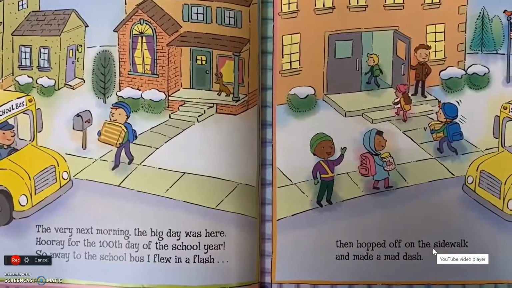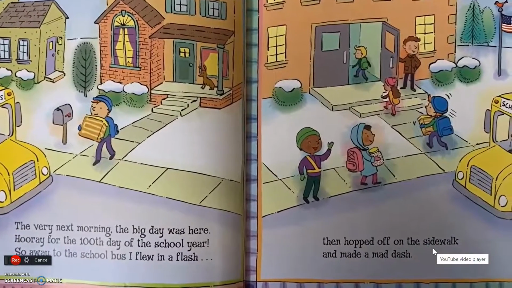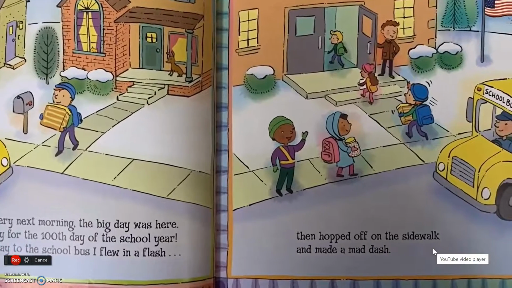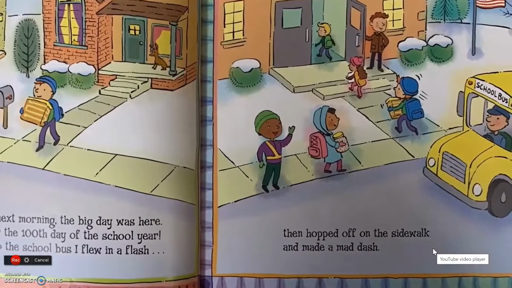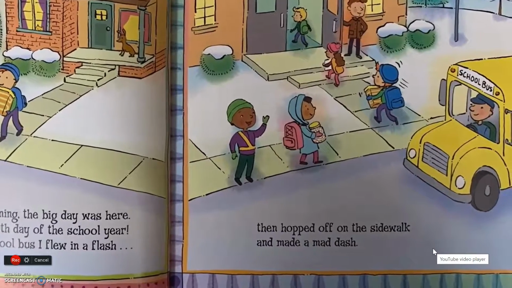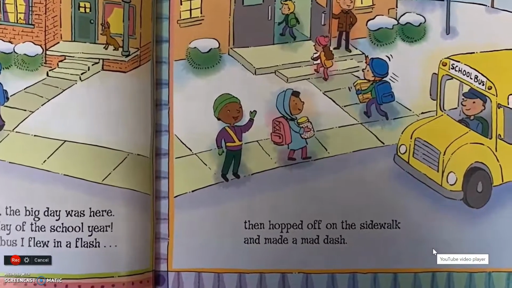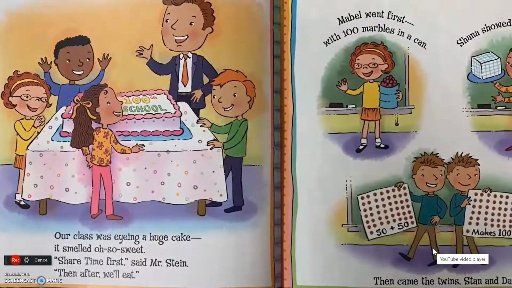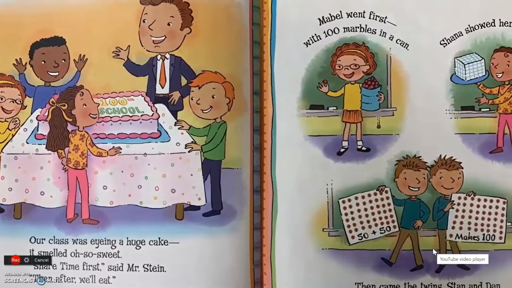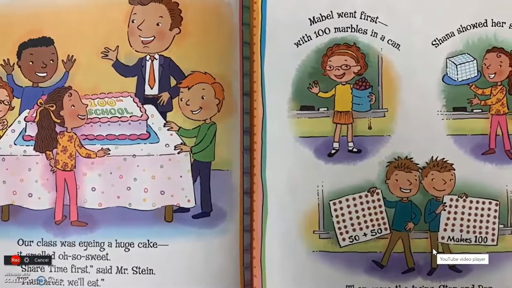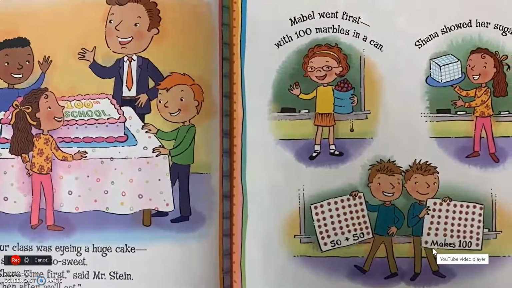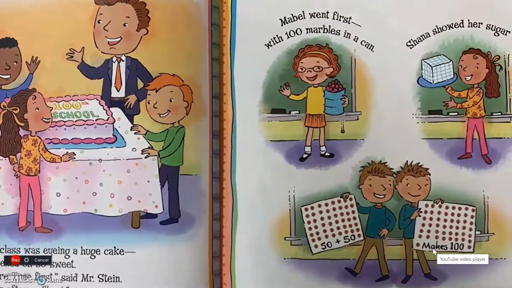The very next morning, the big day was here. Hooray for the 100th day of the school year. So away to the school bus I flew in a flash, then hopped off on the sidewalk and made a mad dash. Our class was eyeing a huge cake. It smelled oh so sweet. Share time first, said Mr. Stein. Then after, we'll eat.